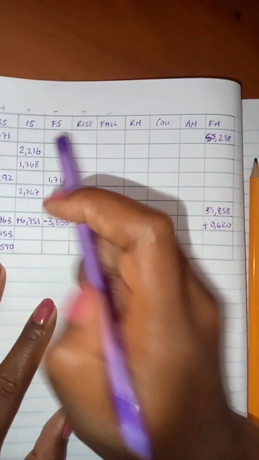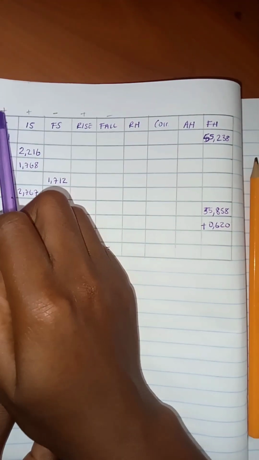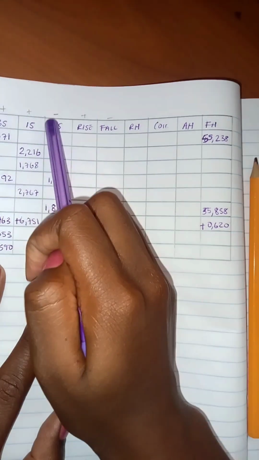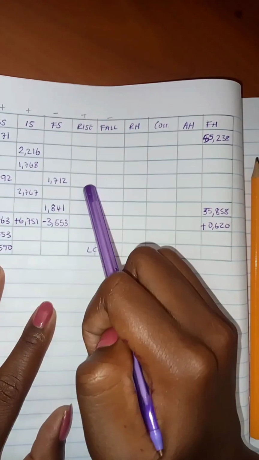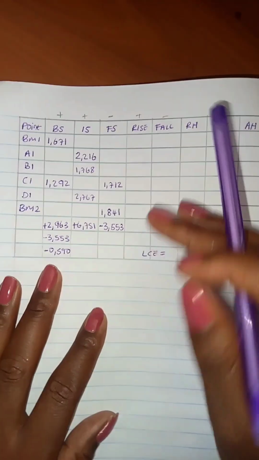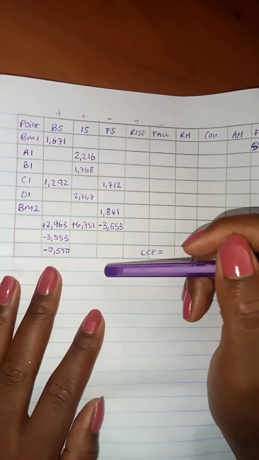And so the first thing you must note is that the back side is always positive, the intermediate side is positive, fore side is negative, rise is positive, fall is negative. And so we are gonna start by adding the totals.